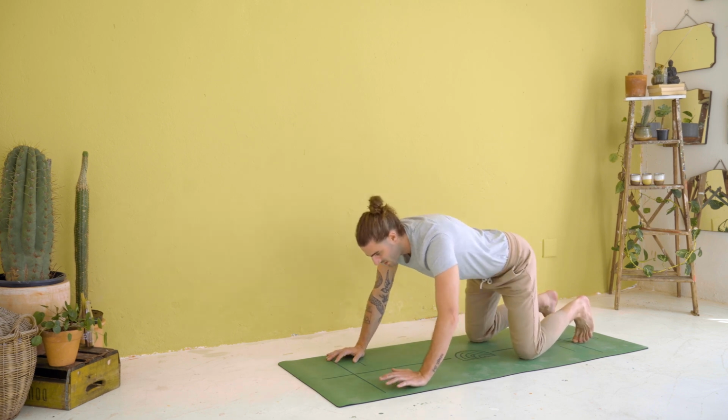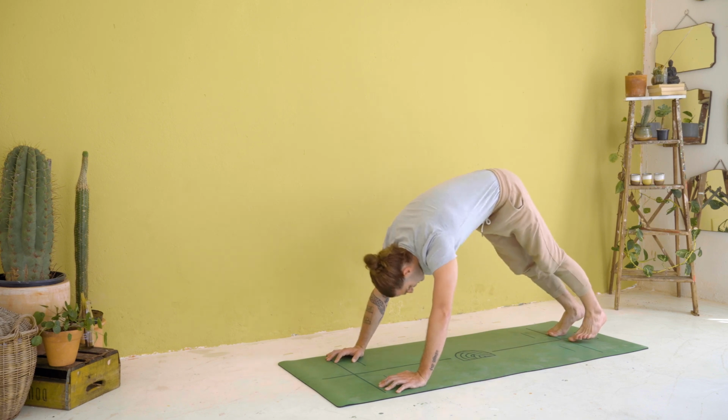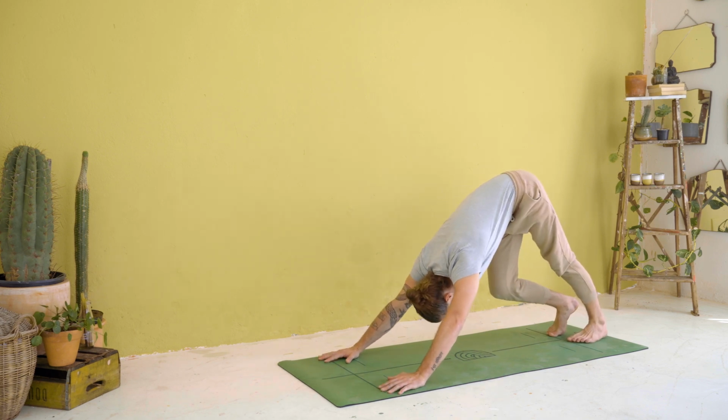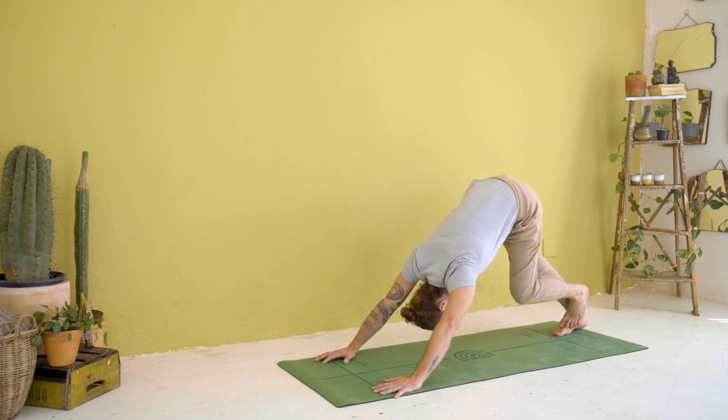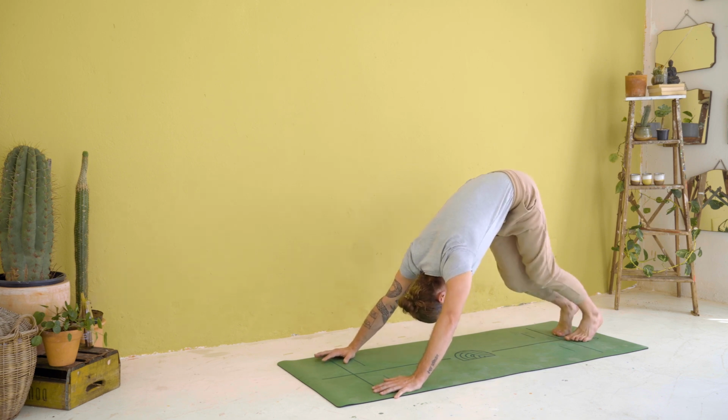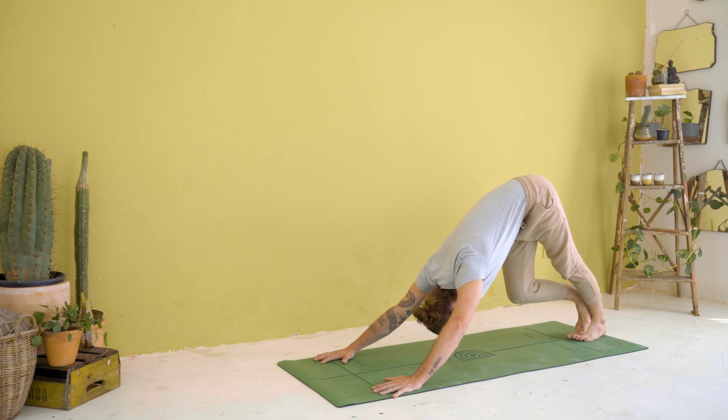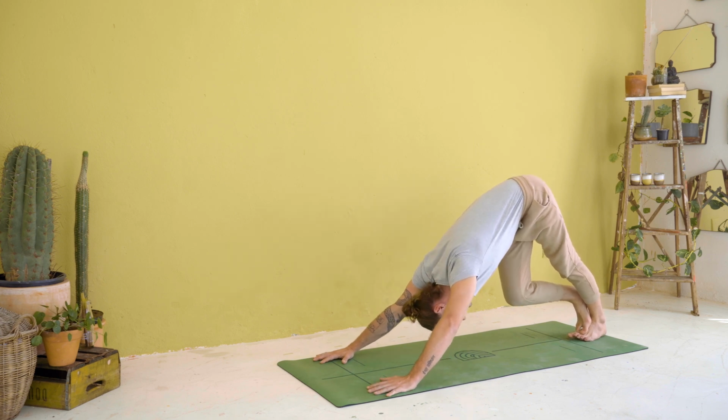Exhale, down dog, lift the hips up, lower your heels down. Take a moment to arrive into this posture, and whatever feels good to you, perhaps pedaling your legs out from left to right or staying in stillness, just releasing your neck.